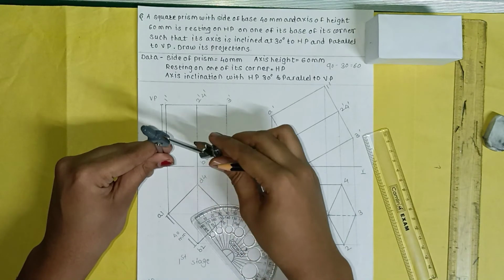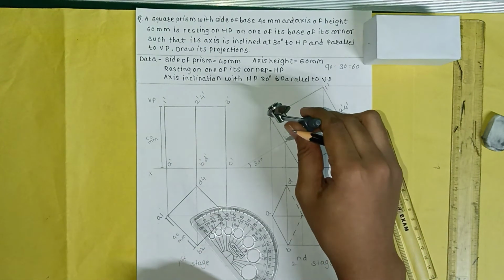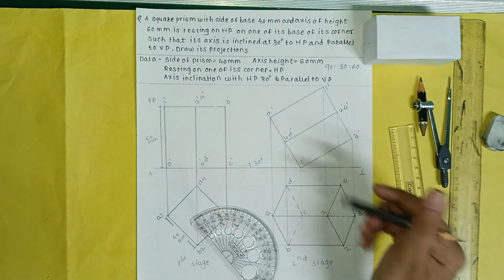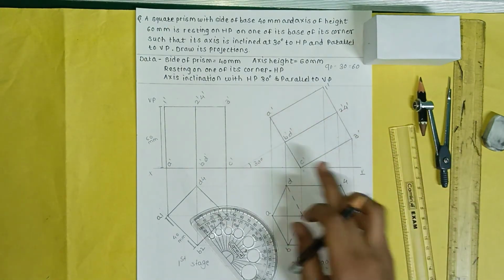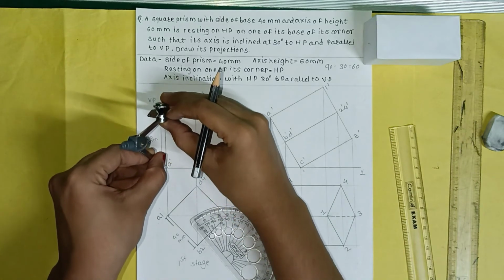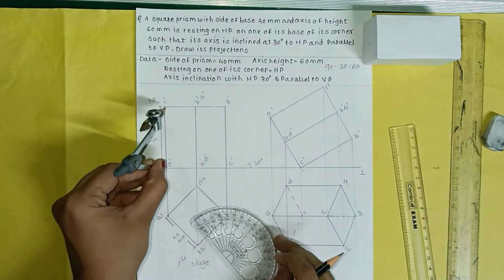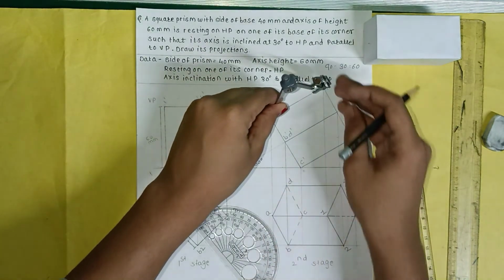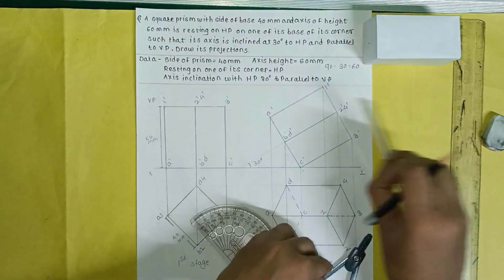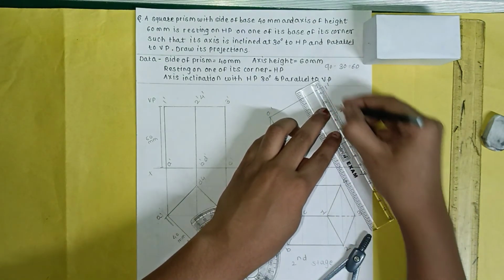Again for A dash, B dash, D dash the measure is the same. We take the required distances to complete this diagram. Here we take the 60 millimeter measure, and as these two lines are parallel, we can draw a simple line.